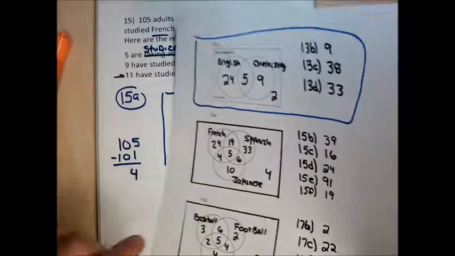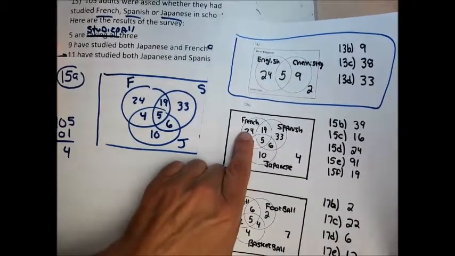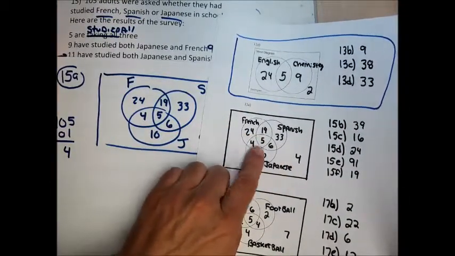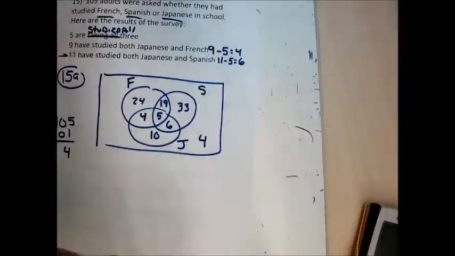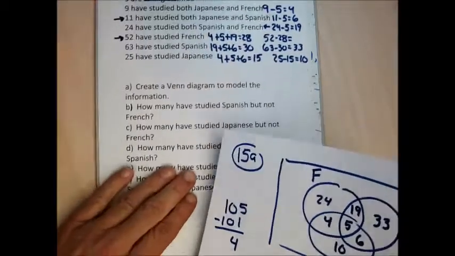I'm staring at my answer right here to make sure I haven't messed up. So 24, 19, 33, 4, 5, 6, 10, and 4. Perfect there. Now let's go on and ask the questions.